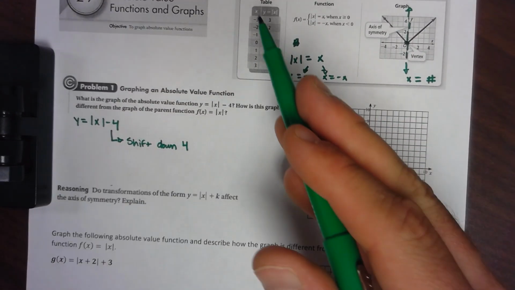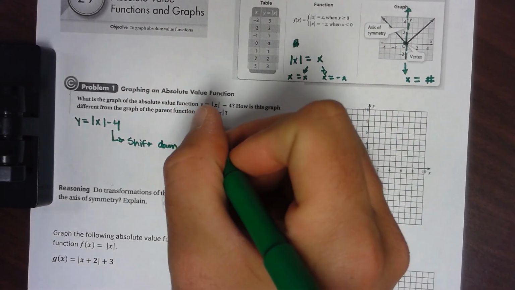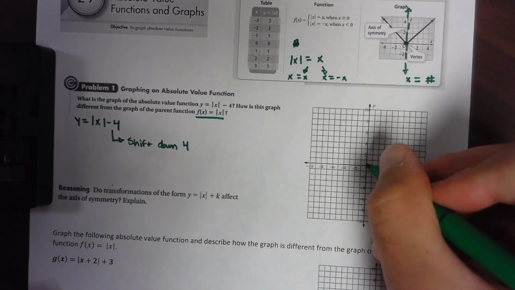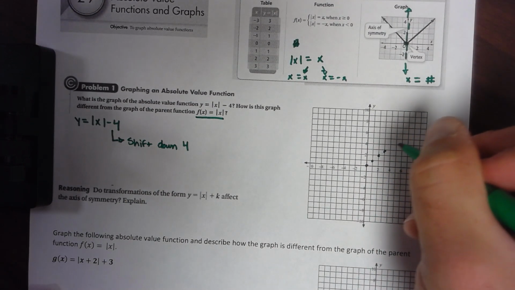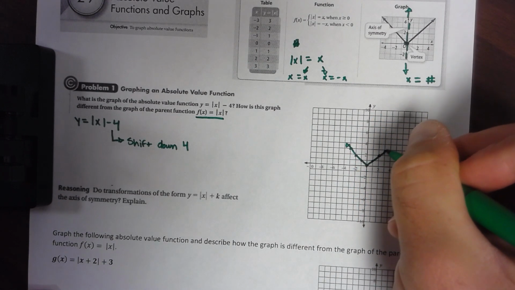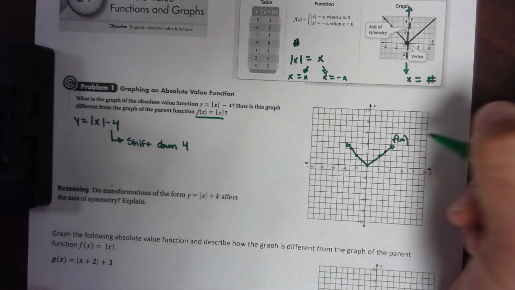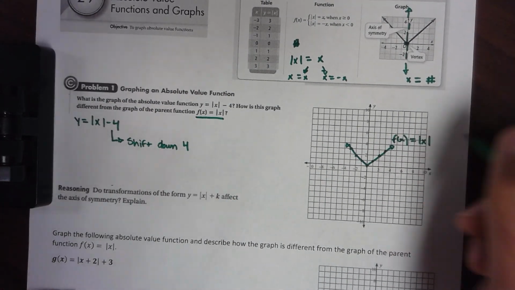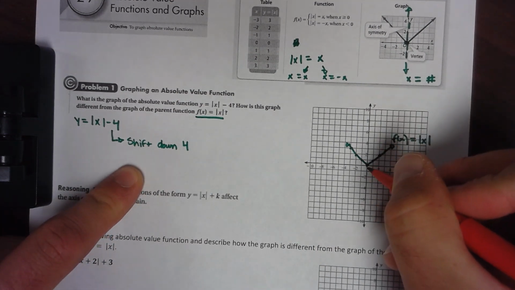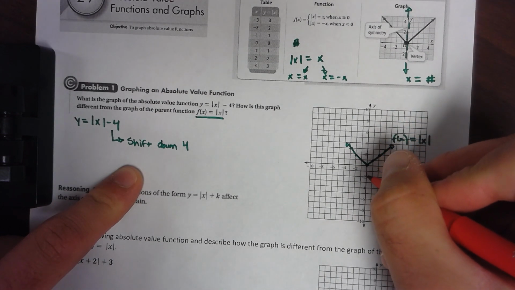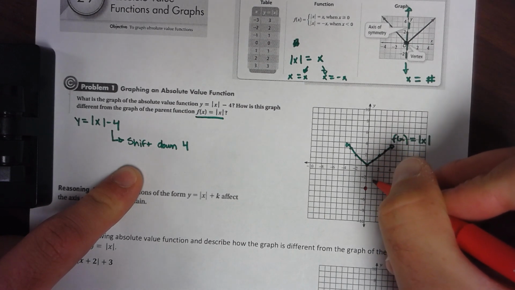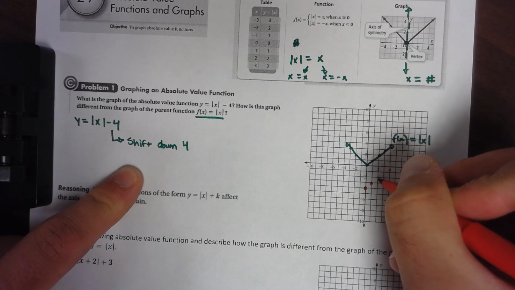So I'm just going to plot these same points that I had for the parent function, which I'll go ahead and use two different colors. So I'll do the parent function in green, so absolute value of x, and 1, 1, 2, 2, 3, 3, and then -1, -2, -3. Okay, so this is f of x, that parent function. And then one way that I can apply this transformation of shifting down 4 is I can take each of these points and literally just shift them down 4. So down 1, 2, 3, 4. That's the new vertex. Down 1, 2, 3, 4. Down 1, 2, 3, 4.